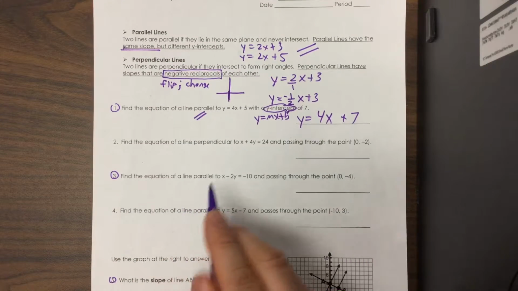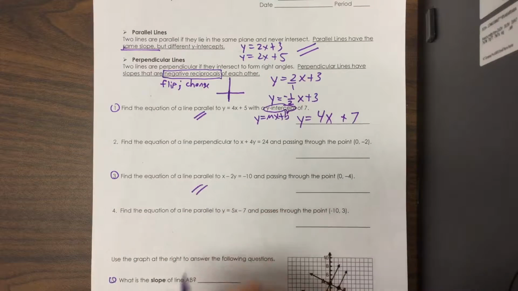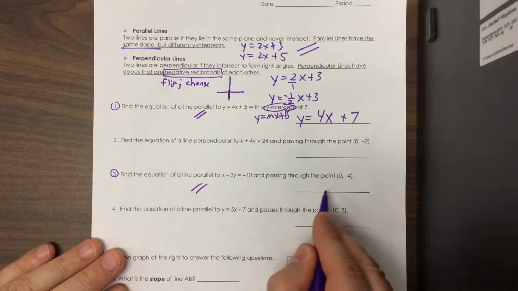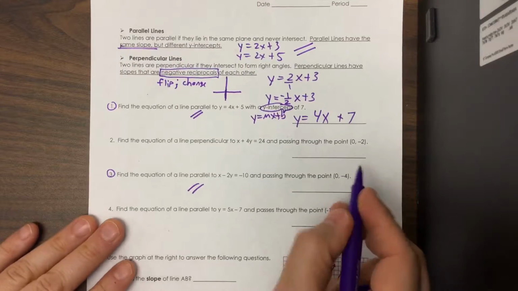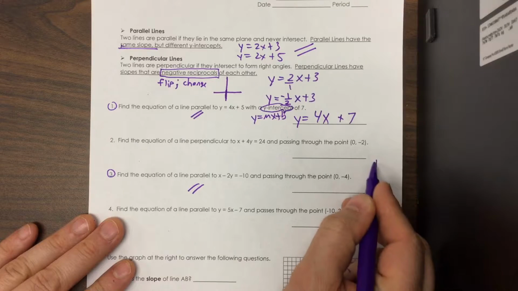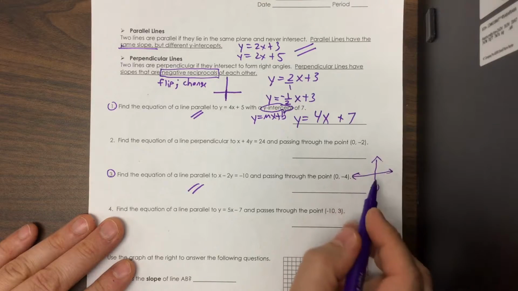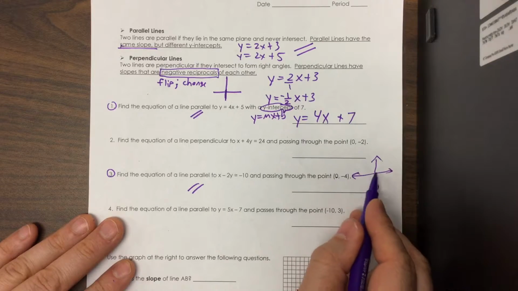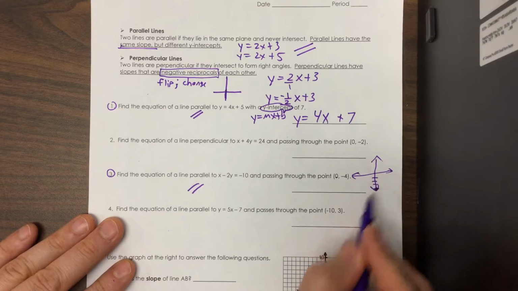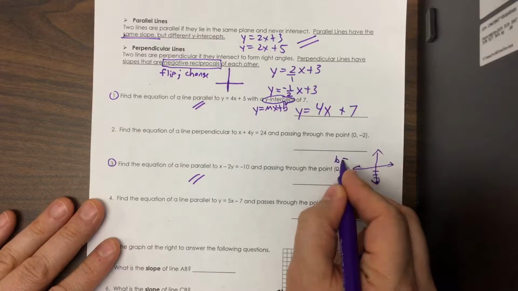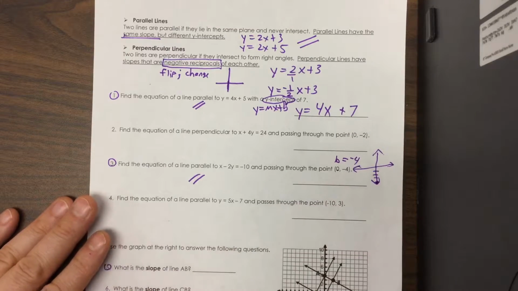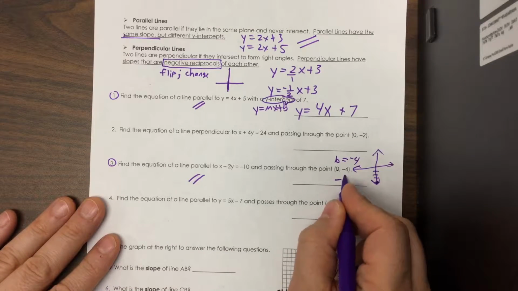Okay, number 3. Find the equation of a line parallel to x minus 2y equals negative 10 and passing through the point 0, negative 4. Now this is interesting. When you remember the significance of having an x value of 0, they're basically giving you the y-intercept, because I don't go left or right, I stay at 0, then I go down 4. That's where I am on the y-axis. So once again, they're giving me the b number. b is negative 4. So I have half my answer already.